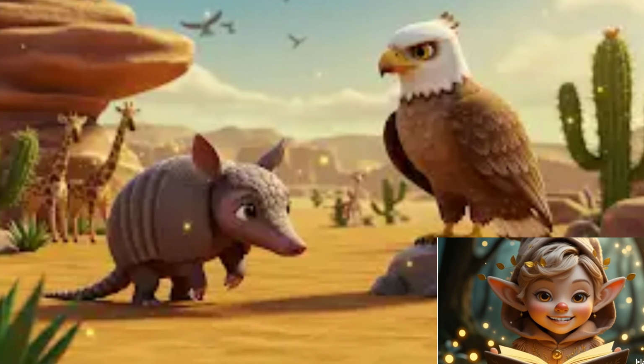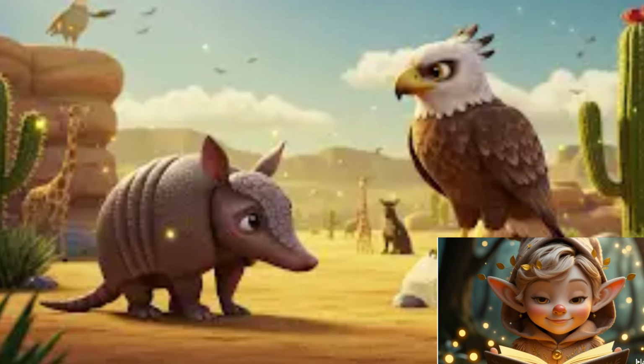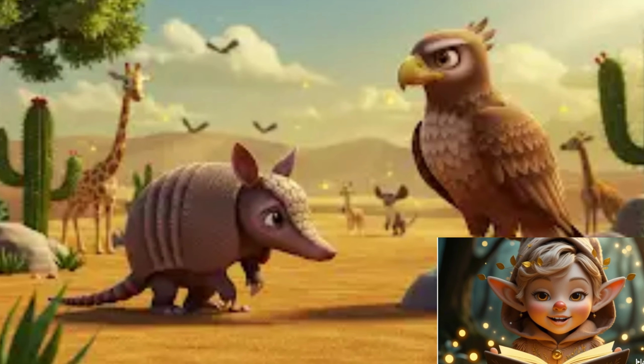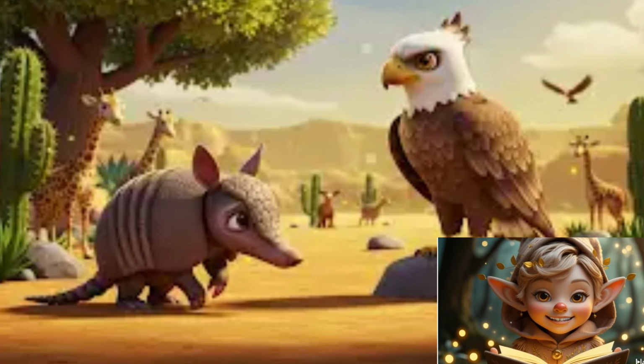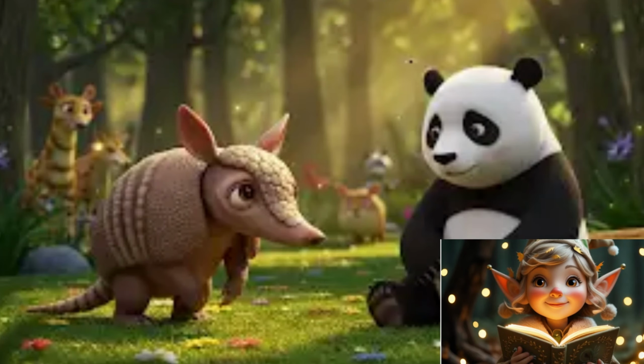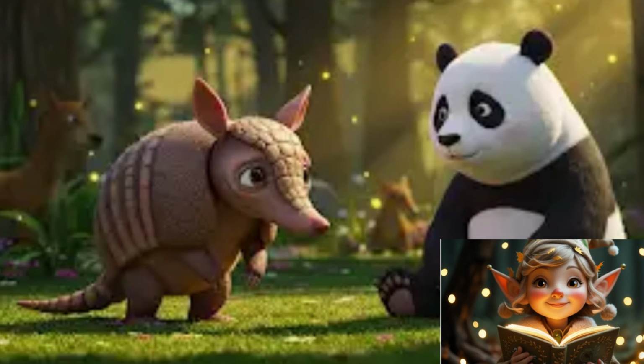"I'd love to be your friend," he said softly. The eagle scoffed. "Friends? You can't even fly." Archie watched as the eagle soared high into the sky, leaving him far behind. Next, Archie met a friendly panda. "Maybe you'll be my friend?" he asked hesitantly. The panda smiled kindly. "I'd like to, but I already have so many friends."